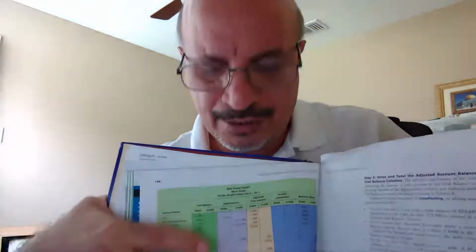Okay, so this is the worksheet, guys. The first column, of course, debit and credit. The green is your trial balance. Your next columns are your adjustments. Those are coming from the adjusting entries that were made, and then you do the adjusted trial balance.